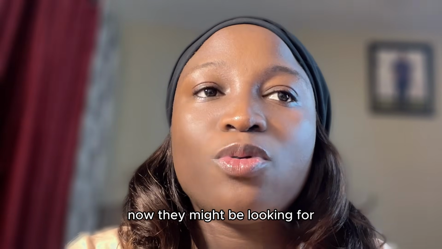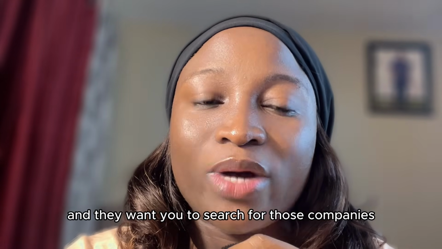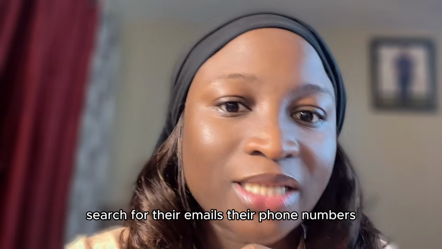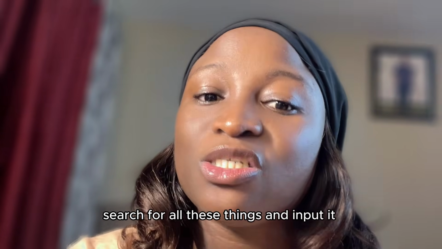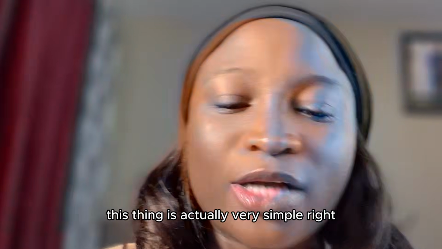For example, they might be looking for some companies to reach out to, and they want you to search for those companies, their emails, and their phone numbers. You're going to go online, search for all these things and input them into a spreadsheet. You might think this is very simple, right? I can actually do it.